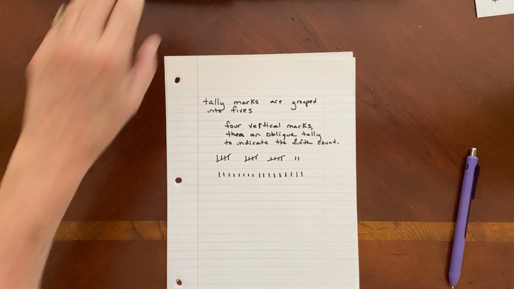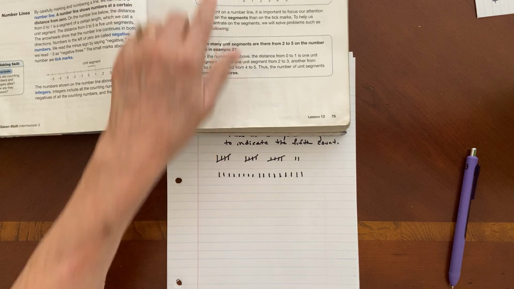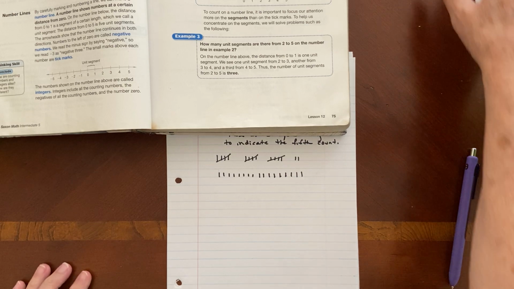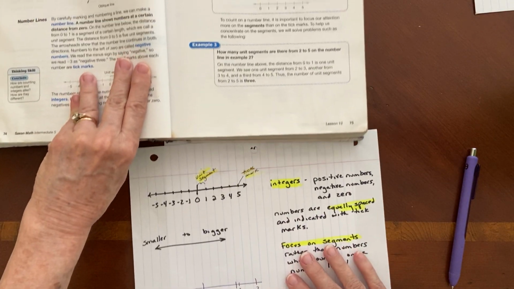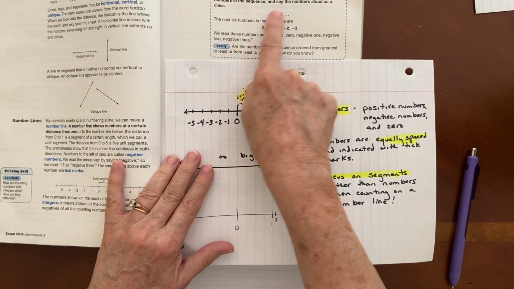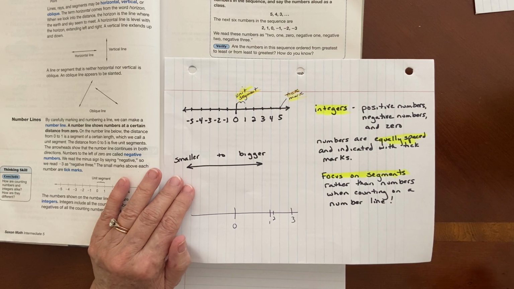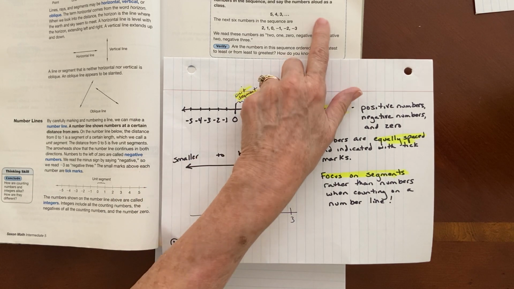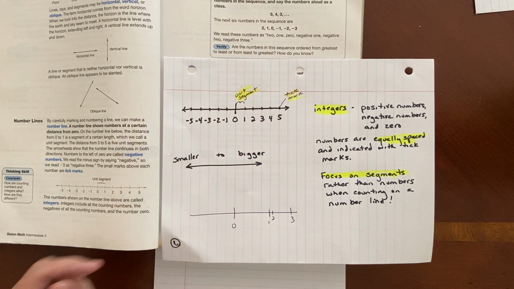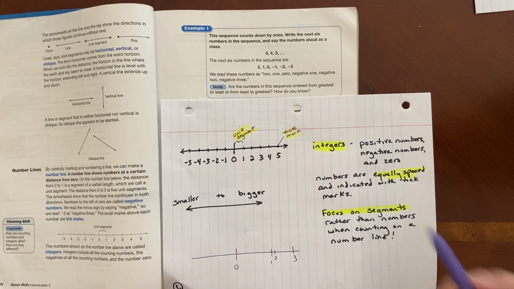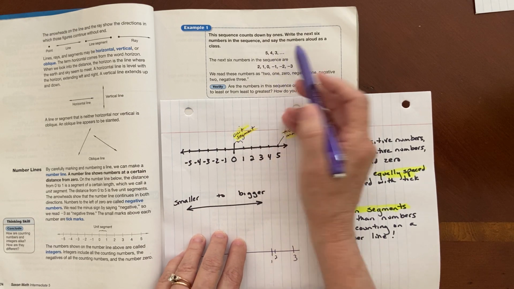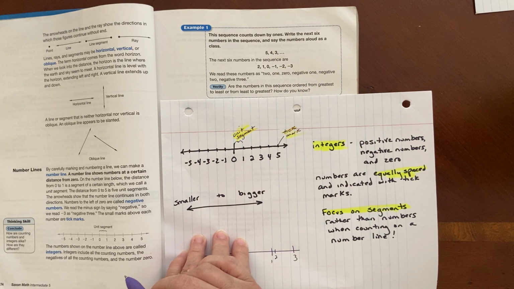Let's see. Let's look at example 3. I think we've basically done all these, right? No, let's go ahead and do them. Can you see that? Okay. This sequence counts down by ones. So write the next 6 numbers in the sequence and say the numbers aloud. Well, we can't do it as a class because we're not all together, but 5, 4, 3, and they want the next 6 numbers.